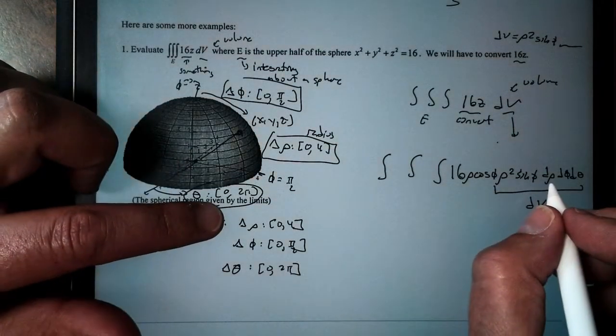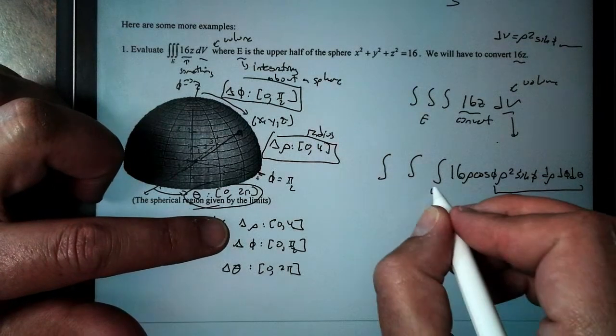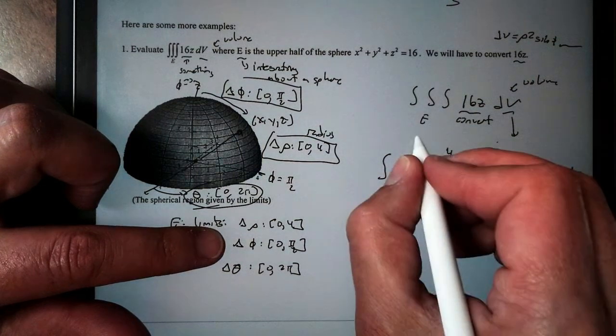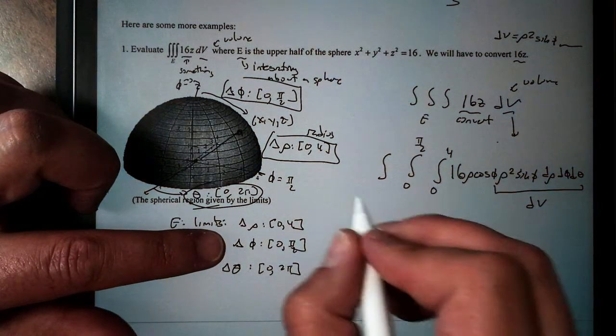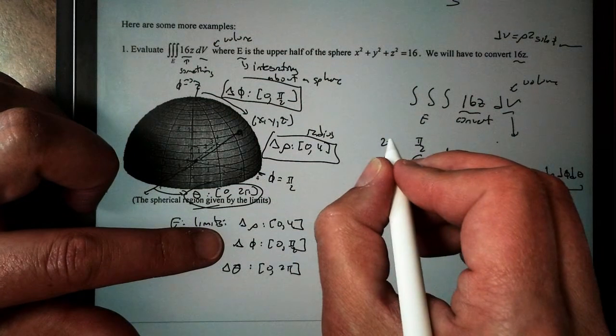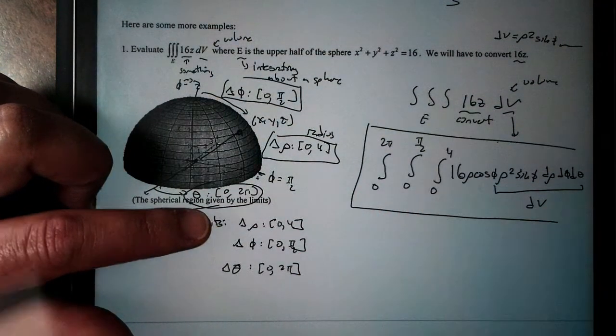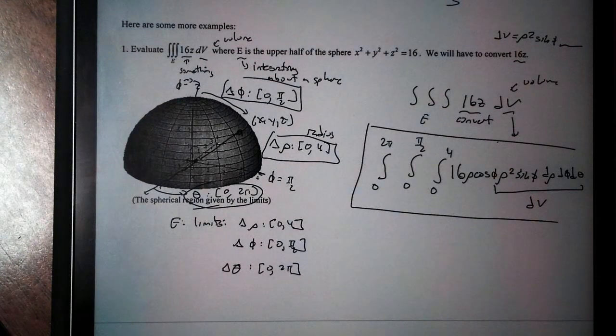And, of course, d rho is first, so 0 to 4. d phi goes from 0 to pi over 2, and then d theta goes from 0 to 2 pi, my favorite mathematical wrapper. And then you would just solve that.